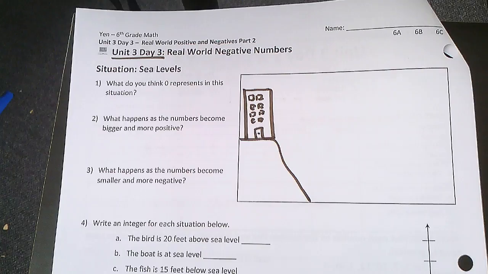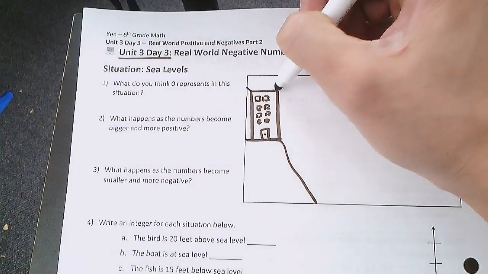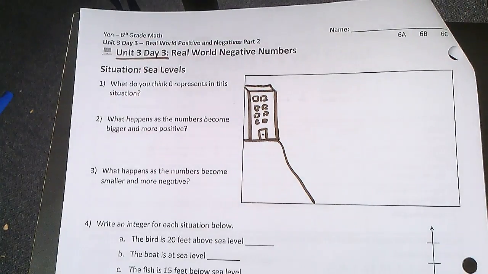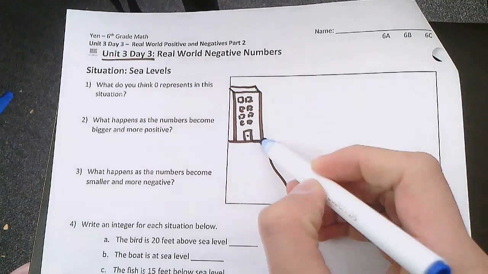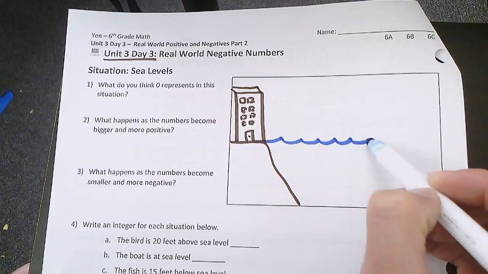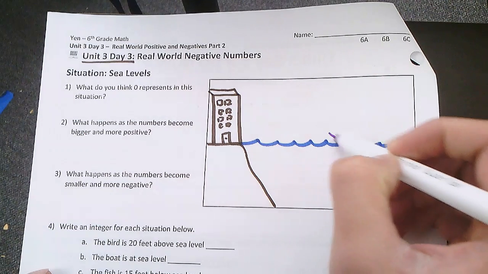And this building is going to be by the ocean. So now let's draw in an ocean. So we have the water. And on this water, we're going to have a boat, a little sailboat.